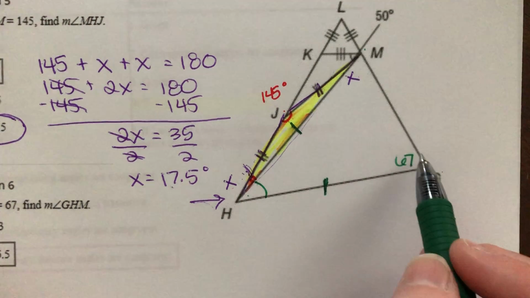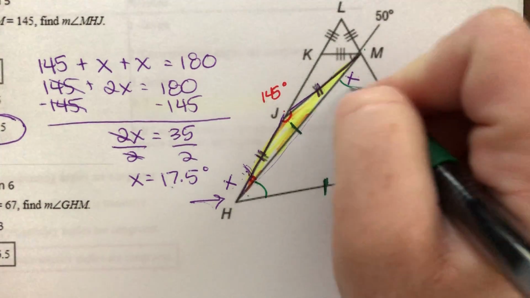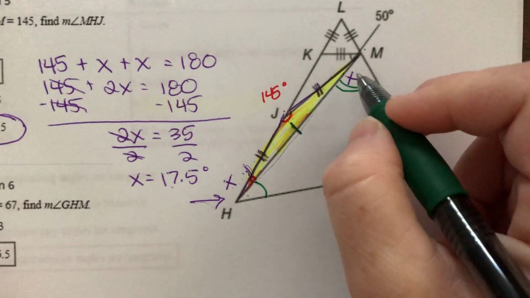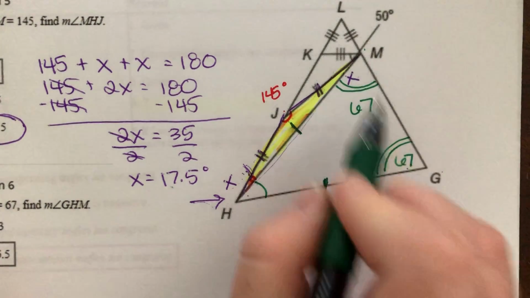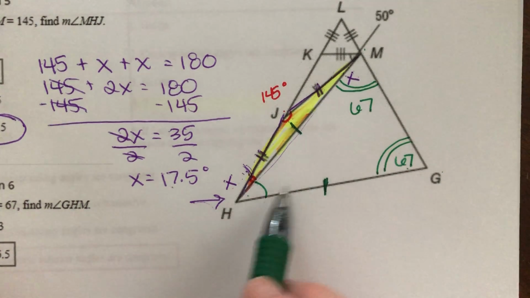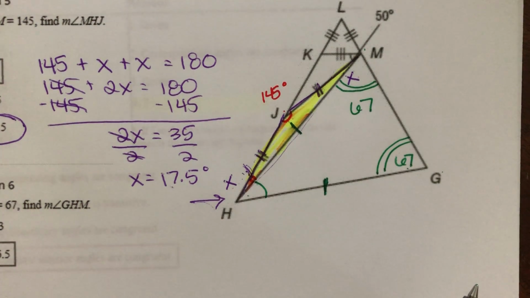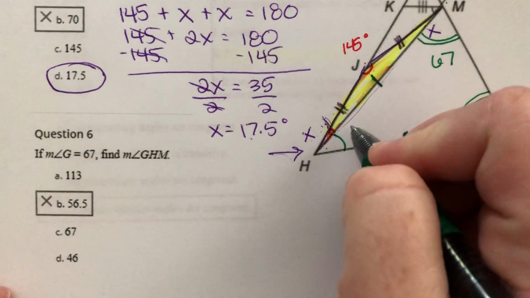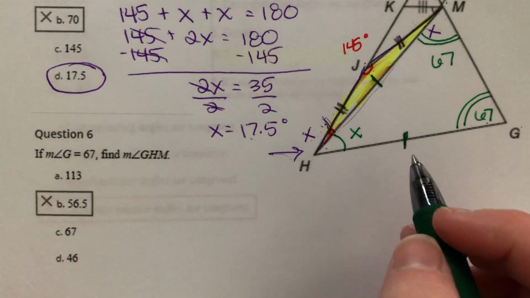So if this is the base, that means this 67 is one base angle. This angle would have to be another base angle, and base angles are congruent. So each of these is 67. And if these are 67, what would this one have to be for all 3 to add up to 180? We'll call this one X or whatever you want to call it. It's a different problem, so it's a different X. You can call it Y, whatever you want.